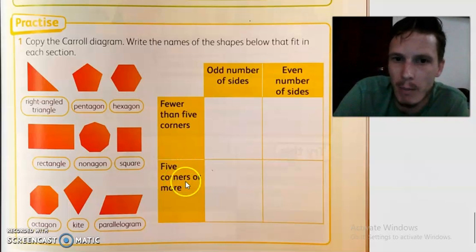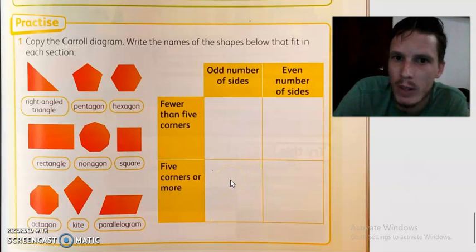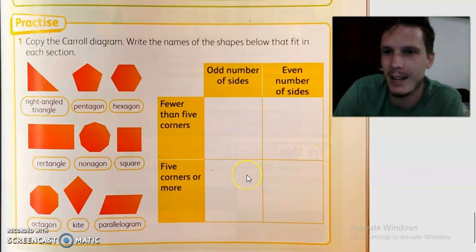If a shape has more than 5 corners and an odd number of sides, then you will write its name in this box here. If a shape has fewer than 5 corners and an even number of sides, you will write its name in this box here. By the end you should have all the names of all 9 of these shapes in your box here. Okay, good luck.